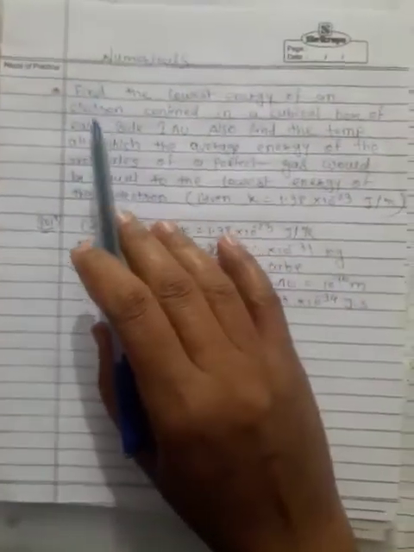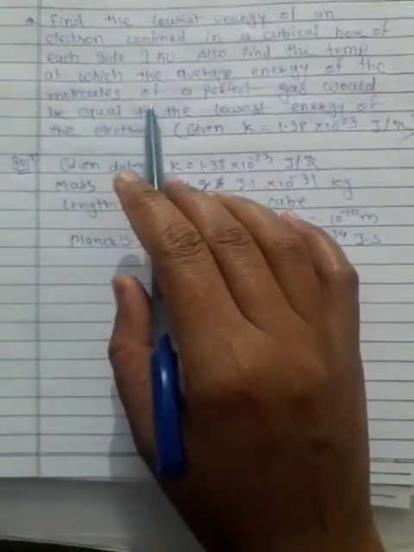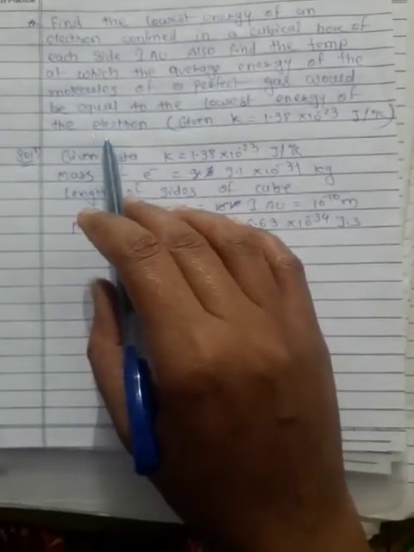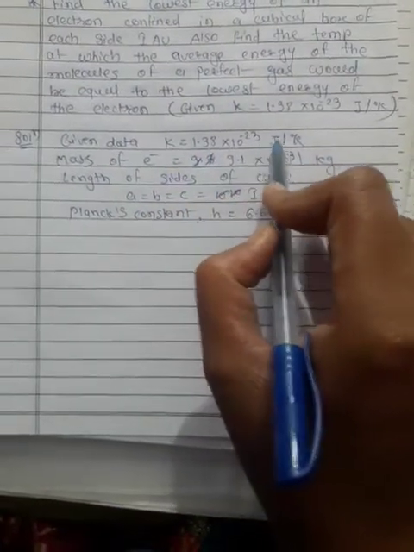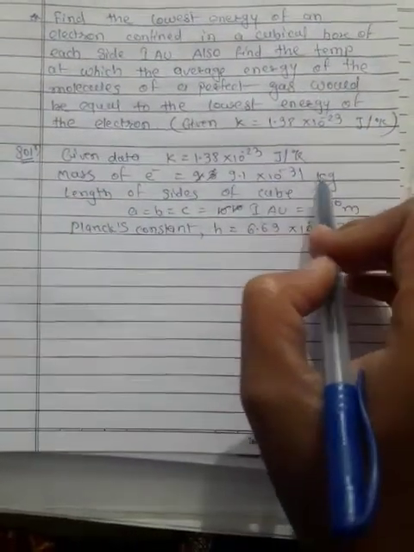Now next is the numericals. The first numerical is to find the lowest energy of an electron in a cubical box of each side, and the temperature at which the average energy of a molecule of a perfect gas would be equal to the lowest energy of the electron. Here k is given: k equal to 1.38×10⁻²³ joule per degree Kelvin. Mass of electron is 9.1×10⁻³¹ kg.